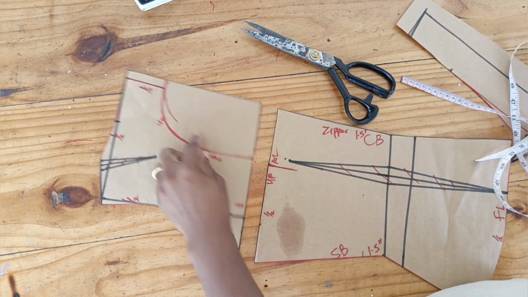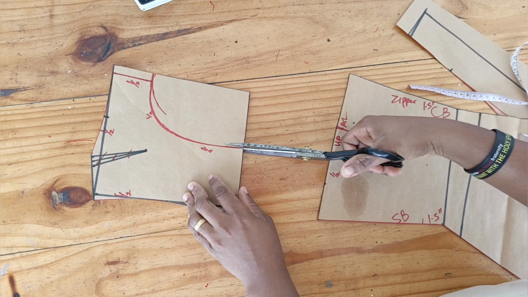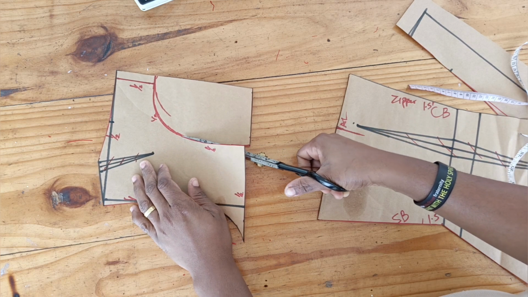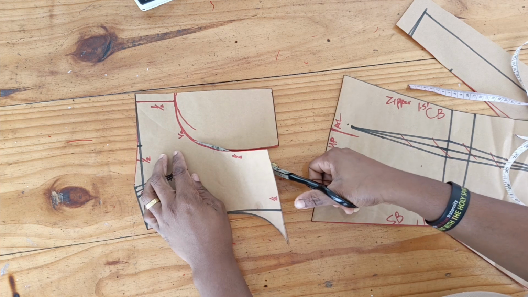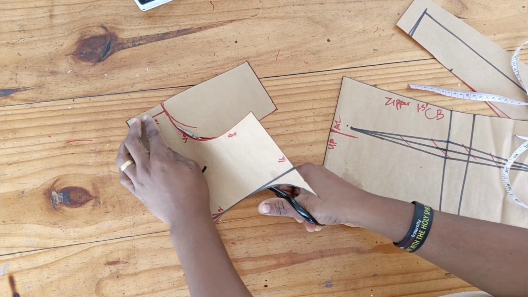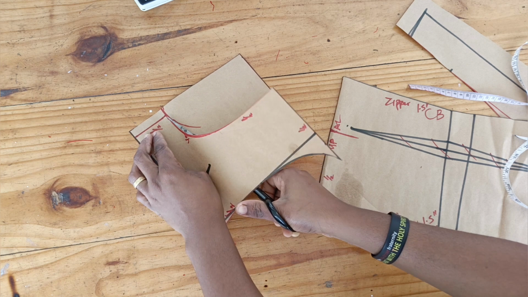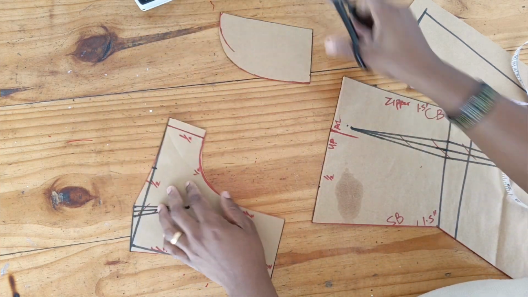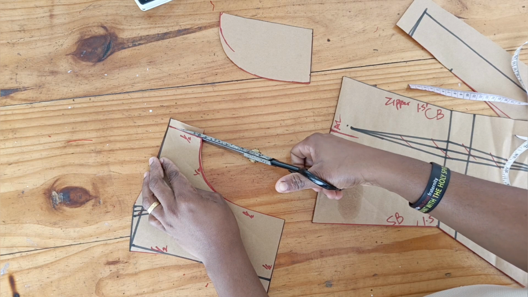So I'm going to be cutting out the style line now. I'm going to be doing it this way. So that was too deep. So this is the style line, and I will trim off this.